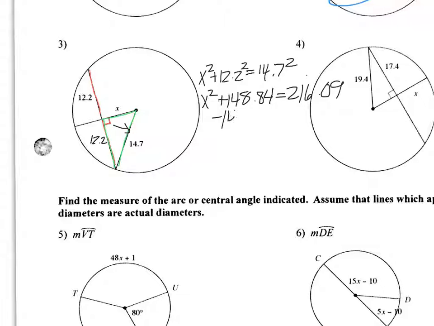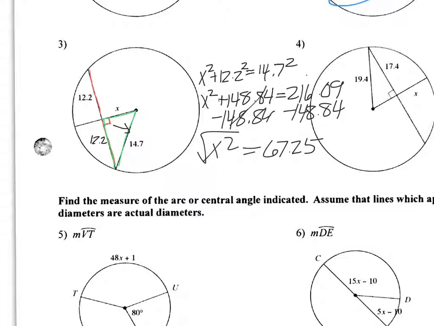I'm going to subtract 148.84 from both sides. So minus 148.84. So it gives me x squared equals 67.25. So then I take the square root, and x is 8.2. Okay, let's go to the next problem.